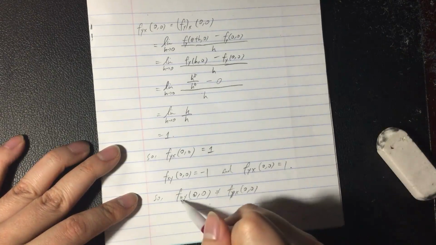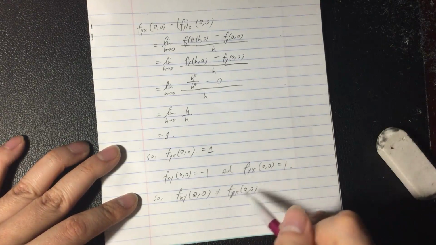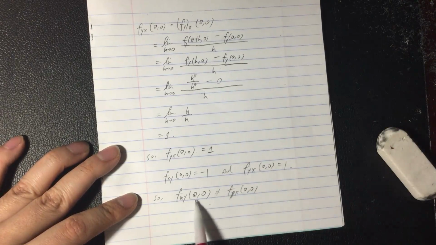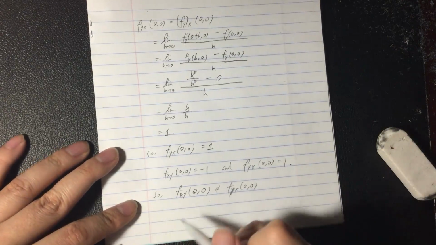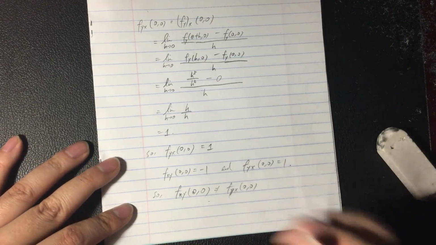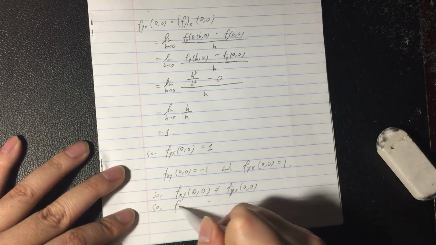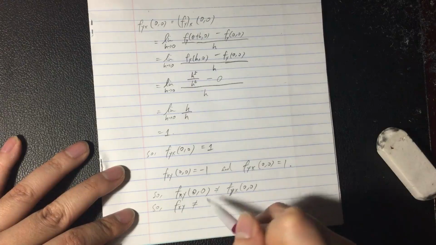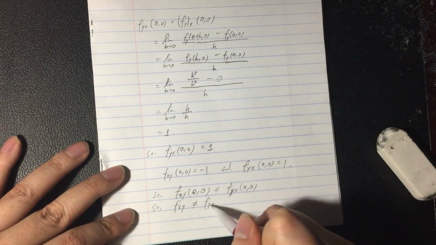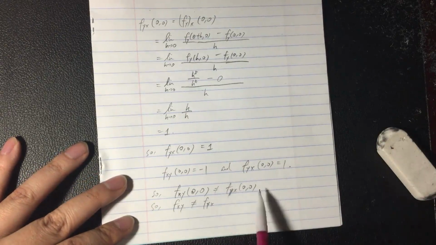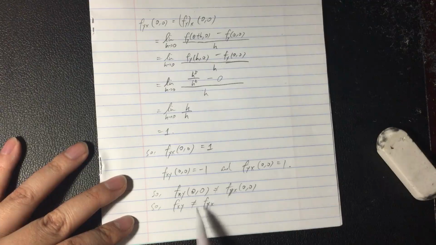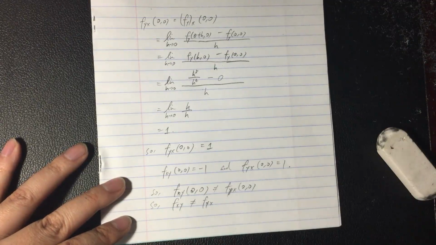If f sub xy and f sub yx are not the same at (0, 0), we say f sub xy is not the same as f sub yx. If two functions are not the same at any point, then the two functions are not the same. We say they are not the same function. So f sub xy is not the same as f sub yx in general.